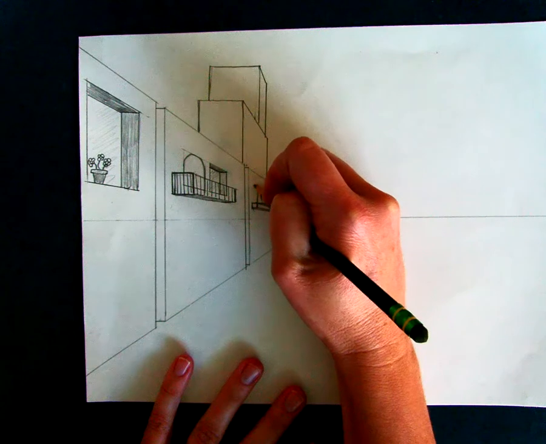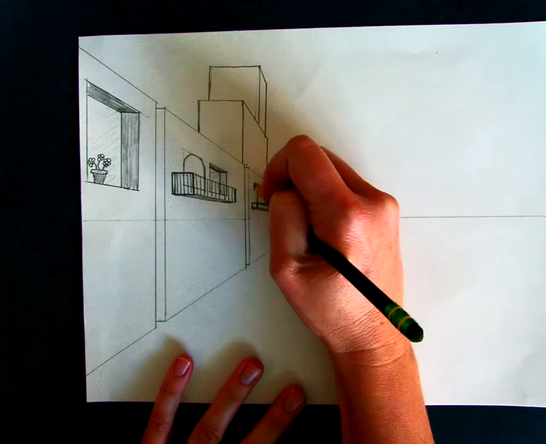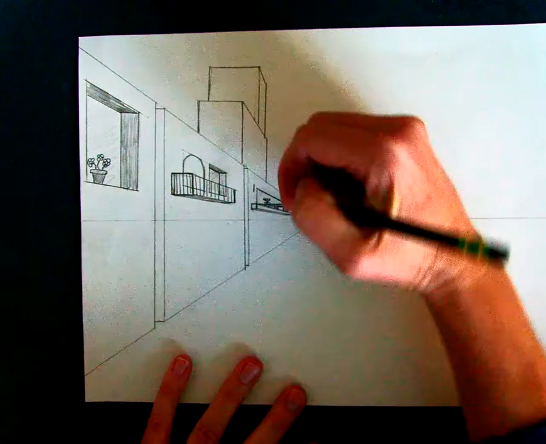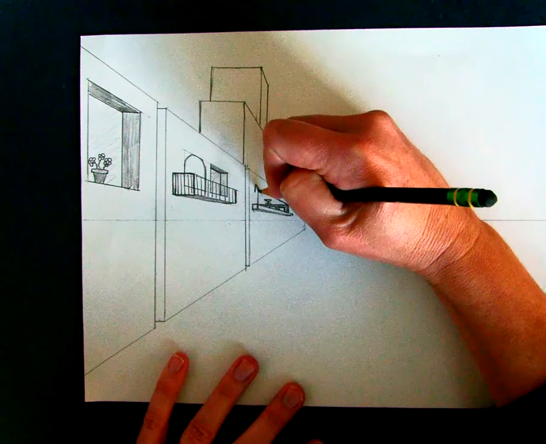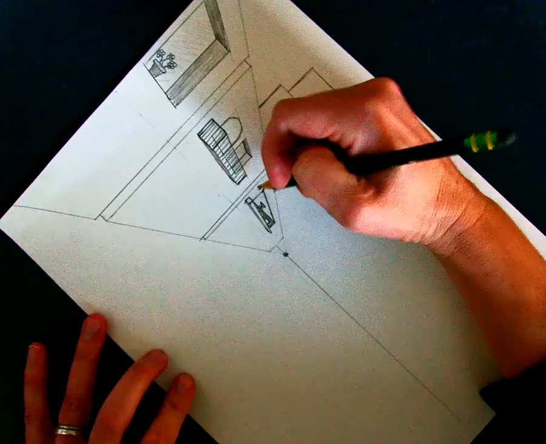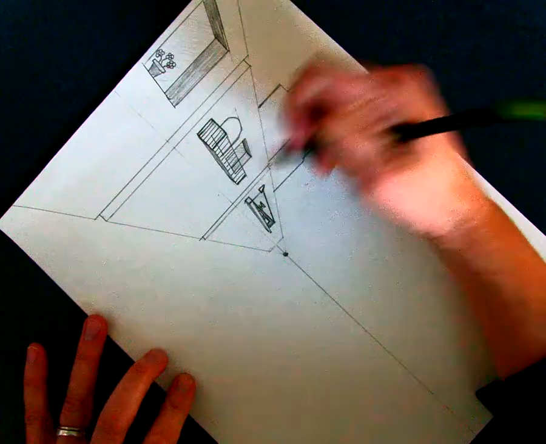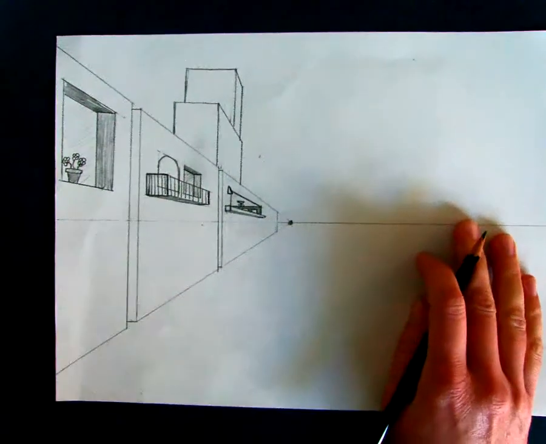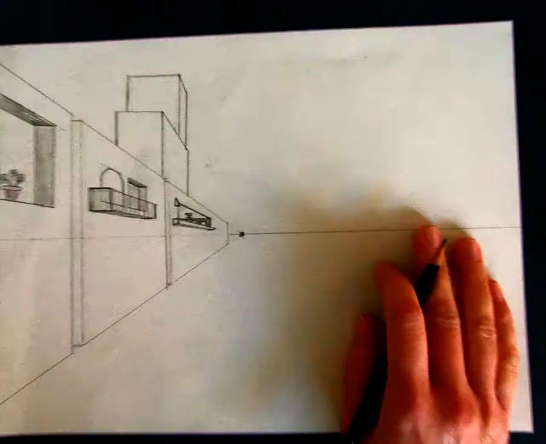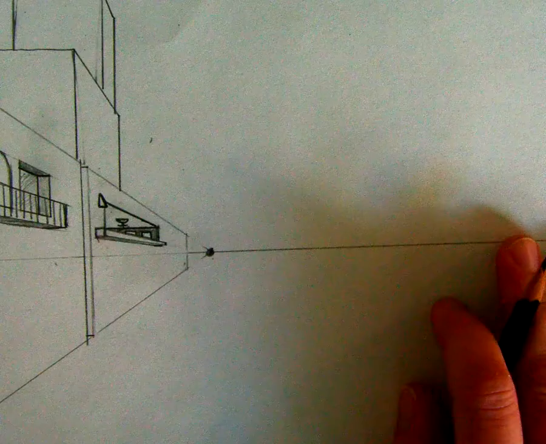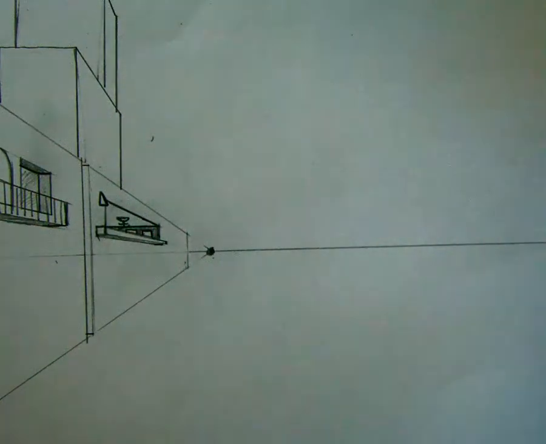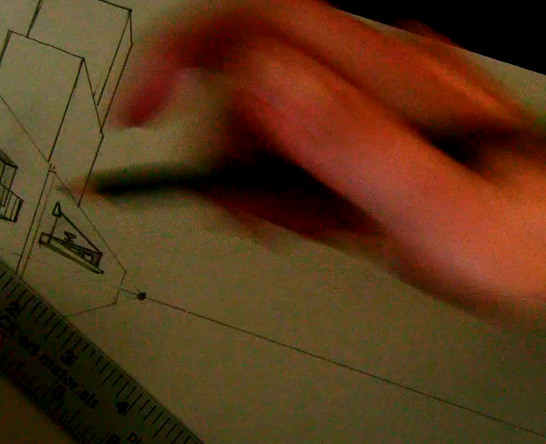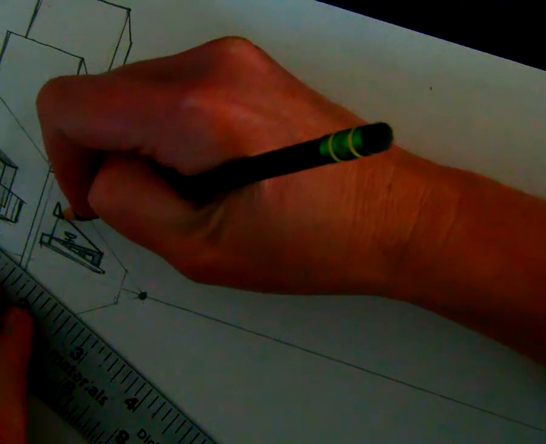So it'll be straight here, a triangle shape here. Can you see that? Let me zoom in. So instead of putting a square there, I put a triangle. And now it's like a triangular building.